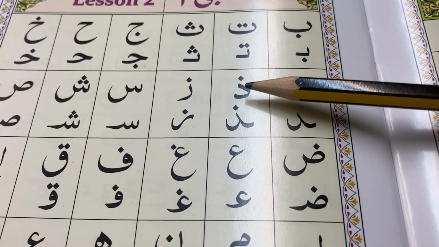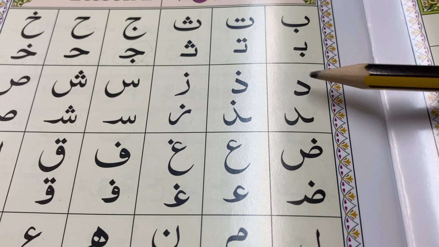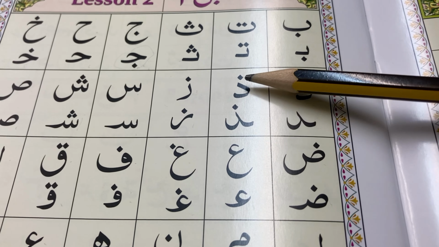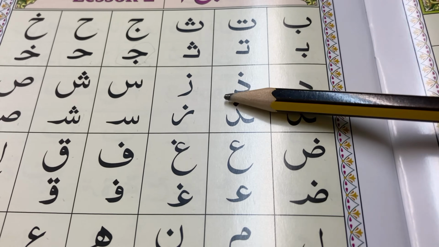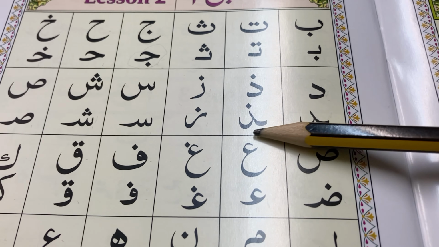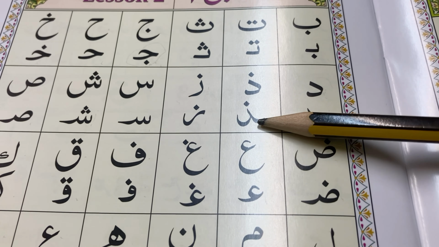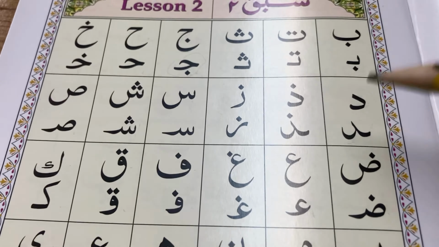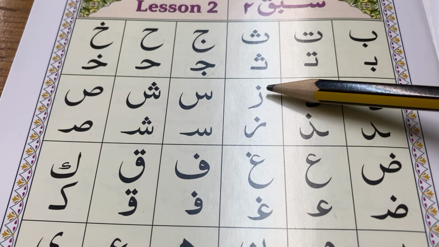That's exactly the same with dhal. Dal and dhal are empty mouth letters. Dhal, this is how it will look at the beginning of a word, and this is how it will look in the middle of a word or at the end of a word. Just bear that in mind, please, with these two letters.